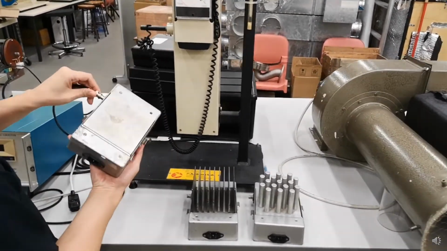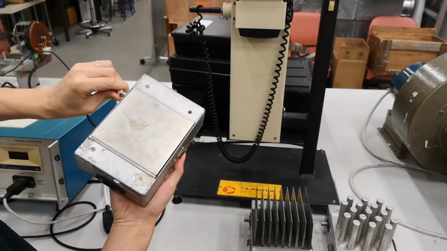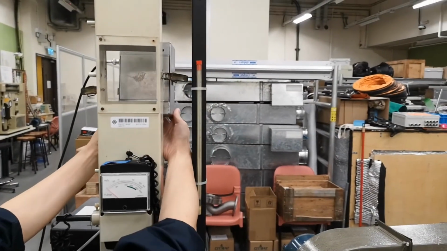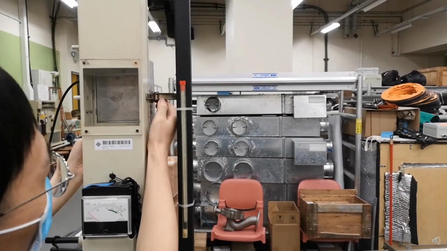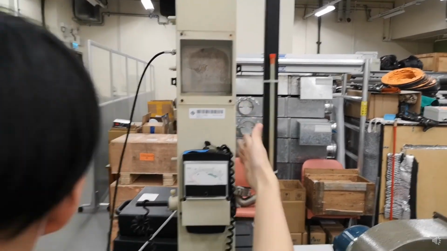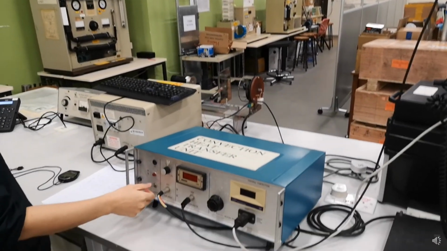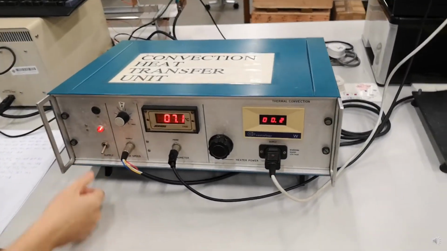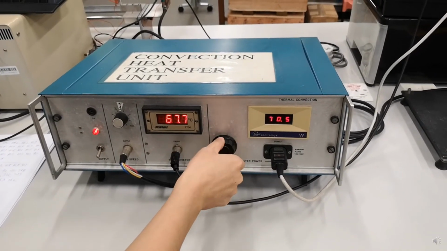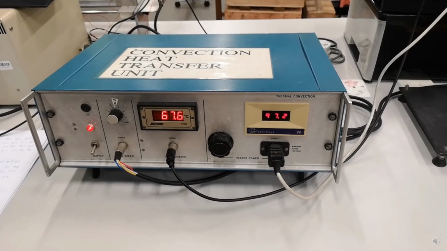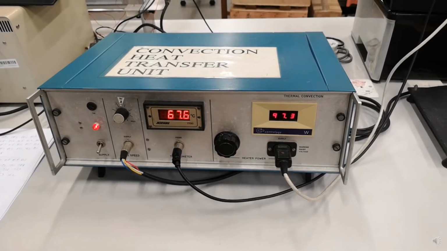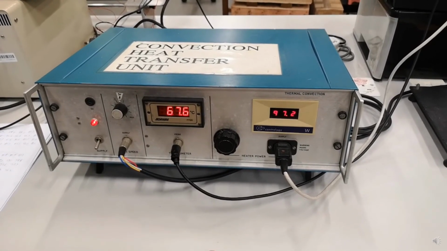Well, this is the flat plate, and first we need to attach the thermistor sensor lead. Then we need to attach the cable and mount the heat exchanger into the duct. Then we turn on the equipment and set the heat power to the maximum. Then we need to wait a short time until the heat exchanger reaches the set point.